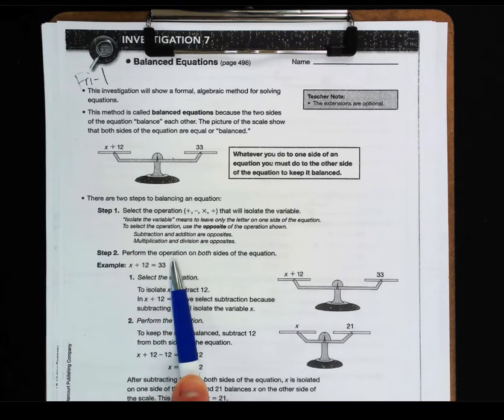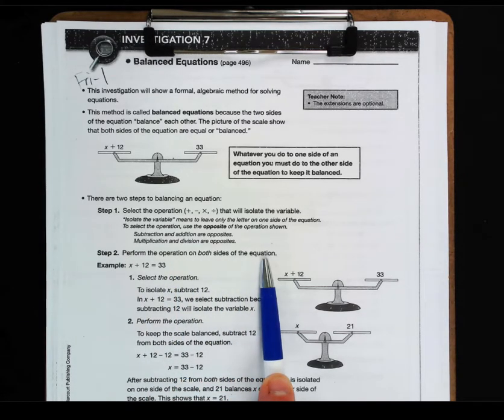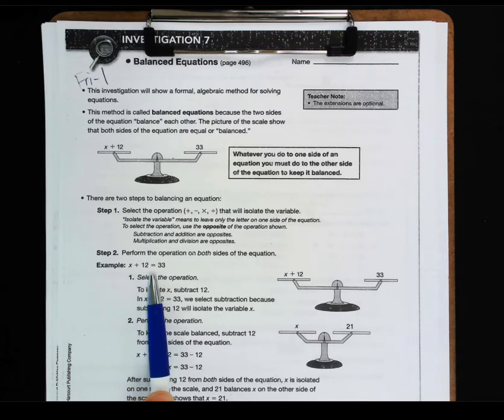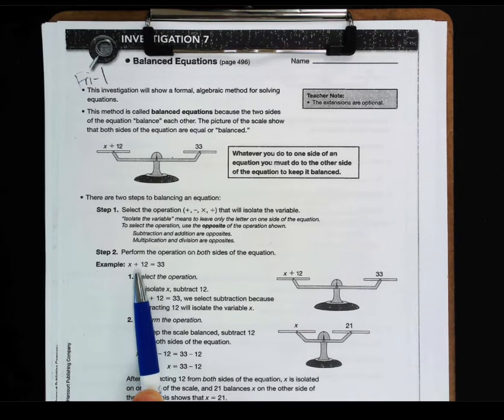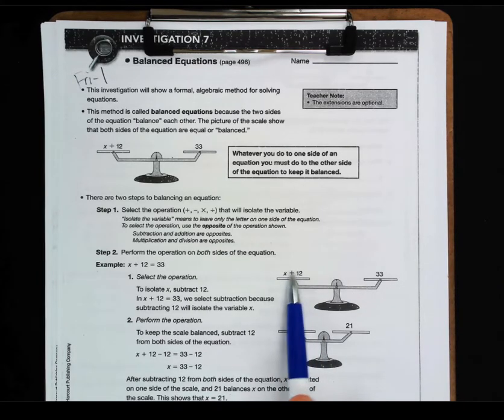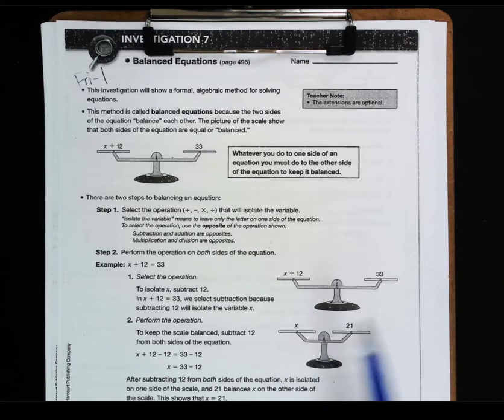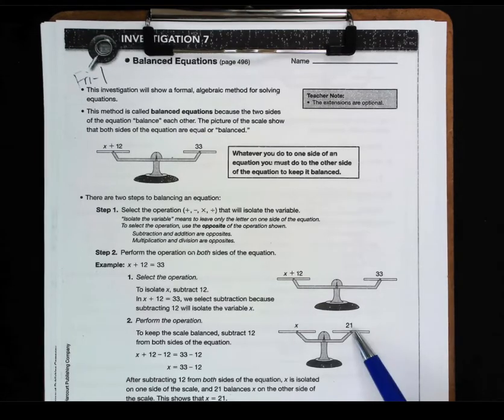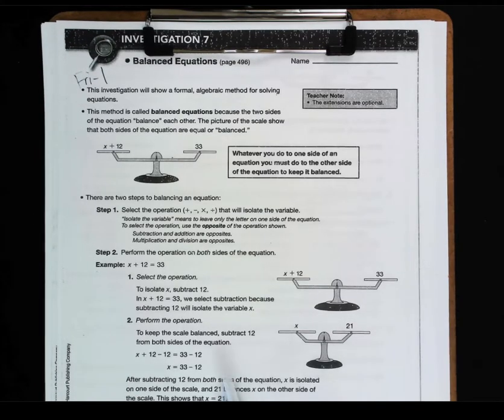Step 2, perform the operation on both sides of the equation. Here we go. X plus 12 equals 33. I see that it's addition, so to isolate x by itself, I do the opposite of addition, which would be subtraction. If I subtract 12 on the left, I need to subtract 12 on the right. So I subtract 12 on the left, it cancels that out, and I'm left with just x. I subtract 12 on the right now, and I'm down to 21. They show you that right here. Subtracting 12 on both sides gets me the math.